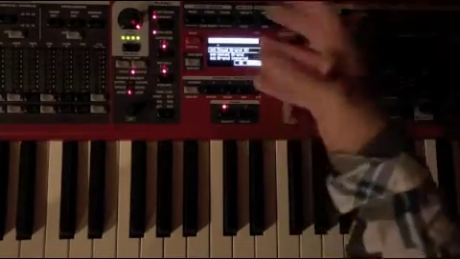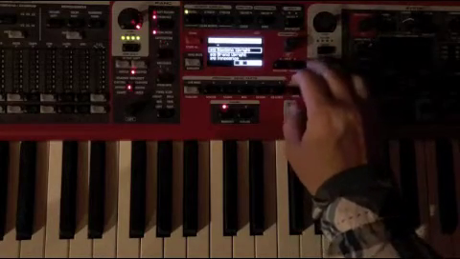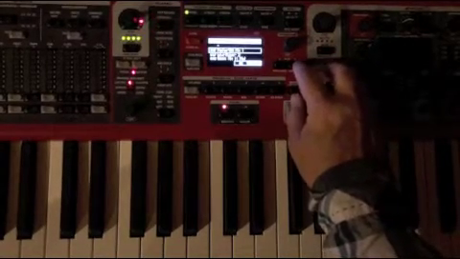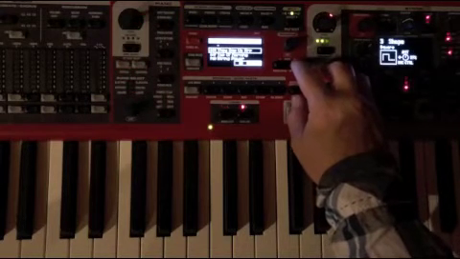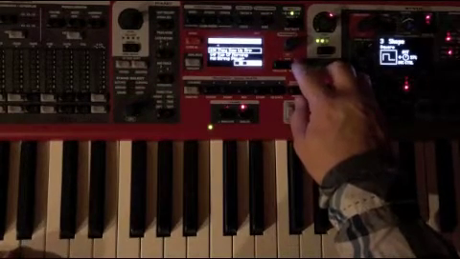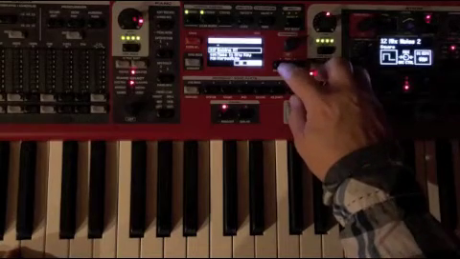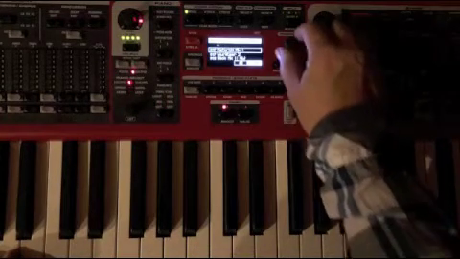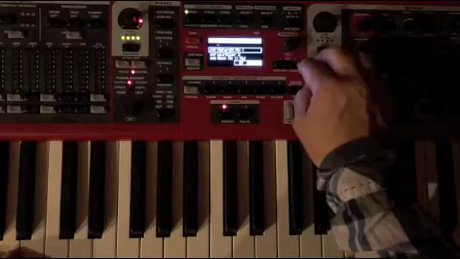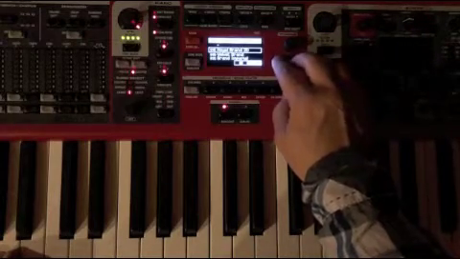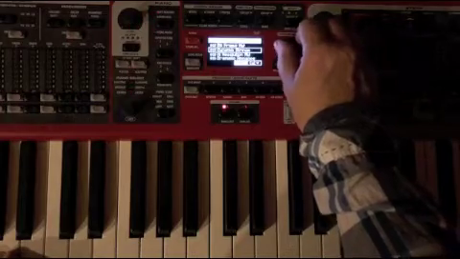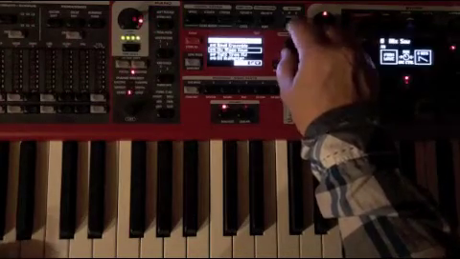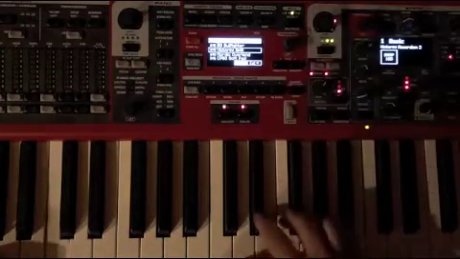So right now the category in the main programs is grands, and then we can go to uprights, electric pianos, then we have arpeggiators. Yeah, so that's really cool. Go through all the different pianos, all the different programs that we have. So it's really neat.